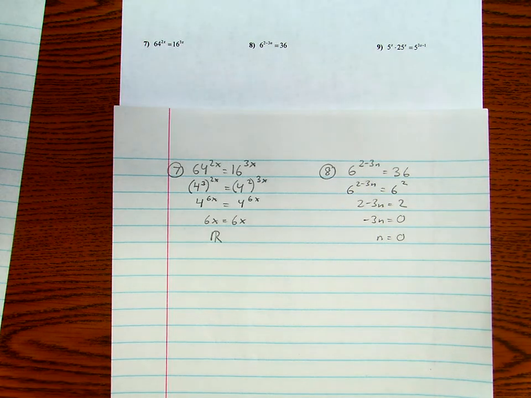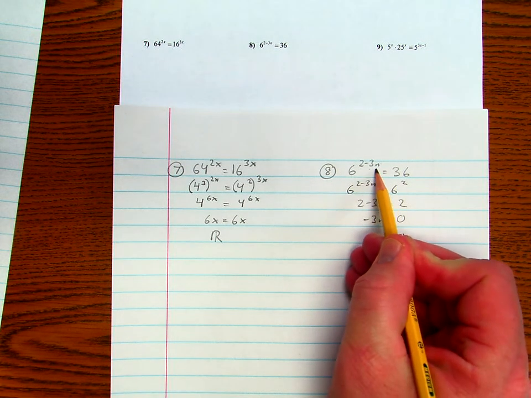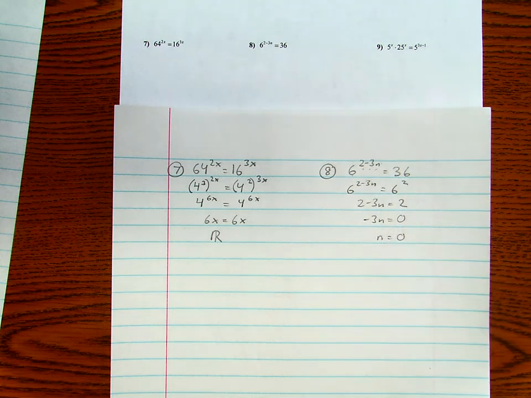All right, for some reason, some students get a little weird when 0 is a solution, thinking 0 is not allowed to be a solution. You can have 0 as a solution. This is the case right here. If you plug that into the original equation, 3 times 0 is 0, 2 minus 0 is 0, 6 to the second is equal to 36. So not that this is a special case, but it is possible to have 0 as a solution. It's a valid number.